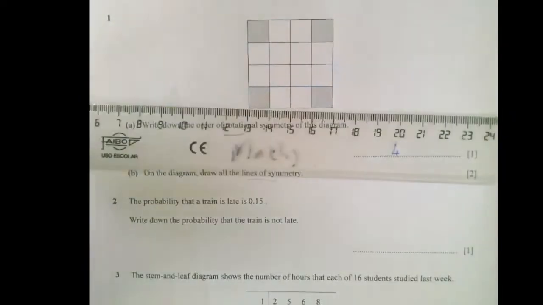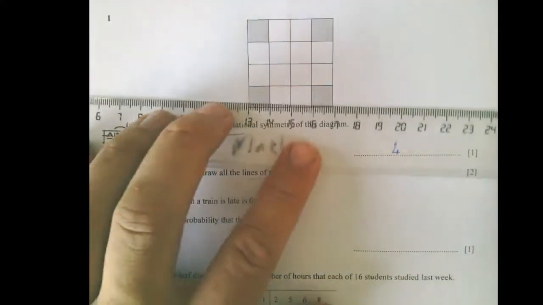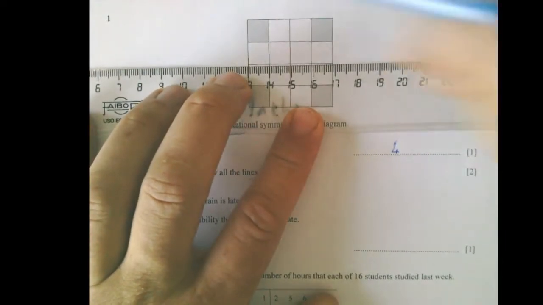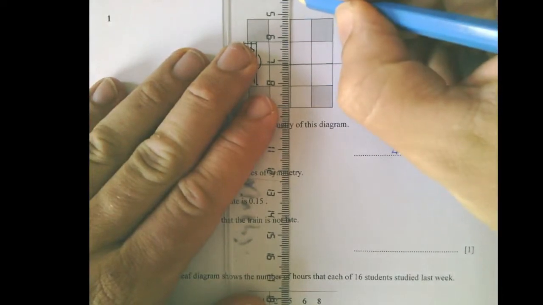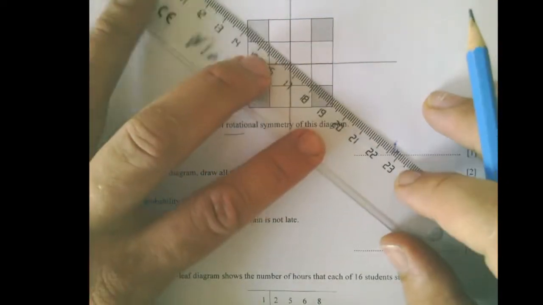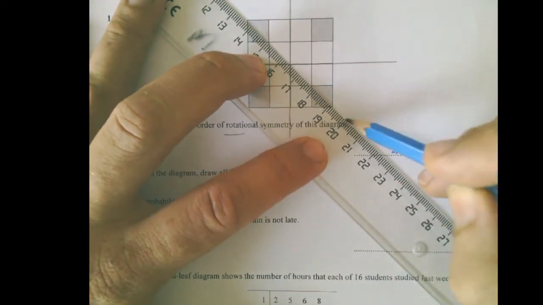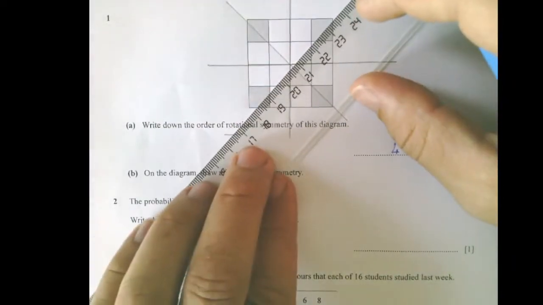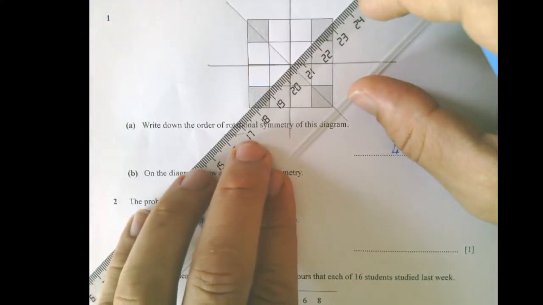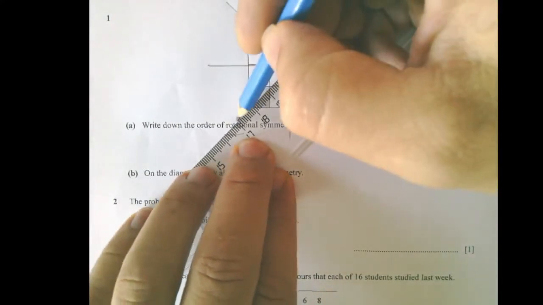Lines of symmetry is when you draw lines. So always use a ruler and a pencil. The most obvious ones are the horizontal line of symmetry and the vertical line of symmetry. So we got the mirror image there. But in this case, since this is a square and all 4 corners are shaded the same, there are 2 diagonal lines of symmetry. So in this case, there is also 4 lines of symmetry.